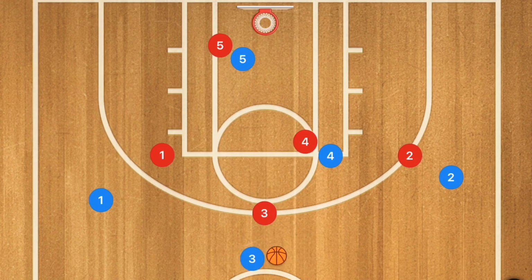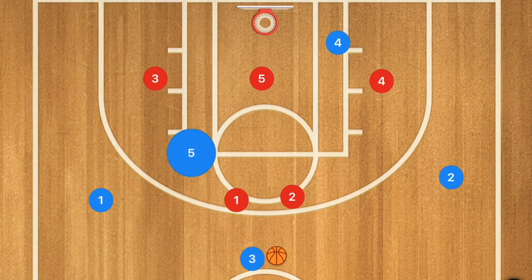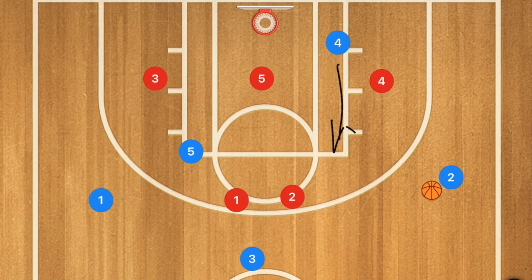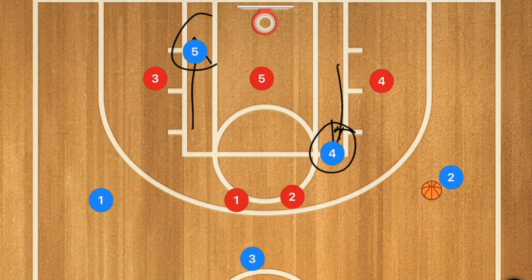Now keep in mind that this offense works really well, and probably best, against a zone. Just as an example, if player 4 was in the low post here, player 5 was in the high post here, and player 3 passed to player 2, we would then want player 4 to go to the high post on the ball side, and player 5 would then go to the low post off ball.